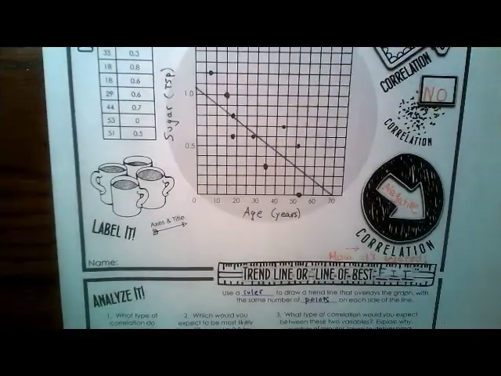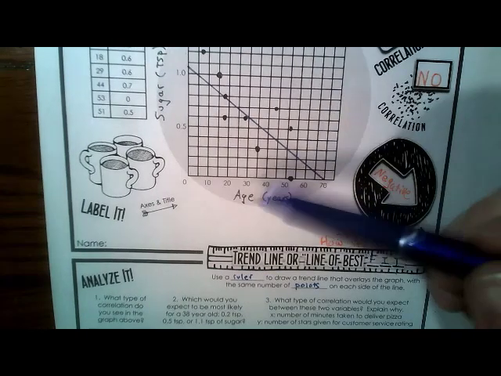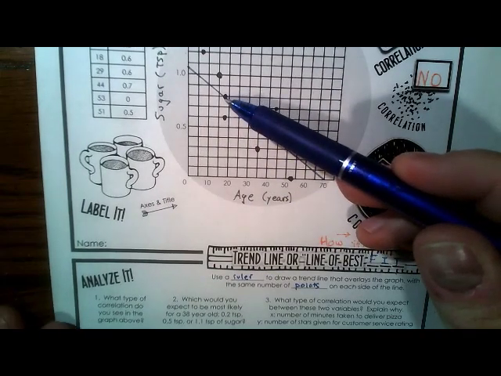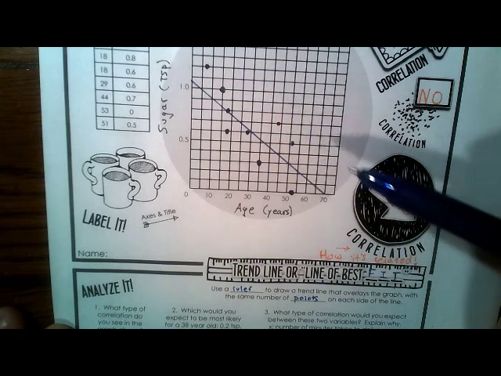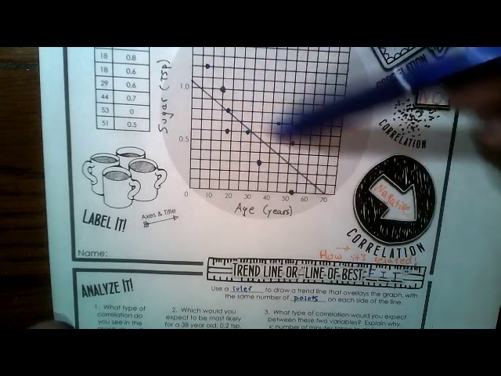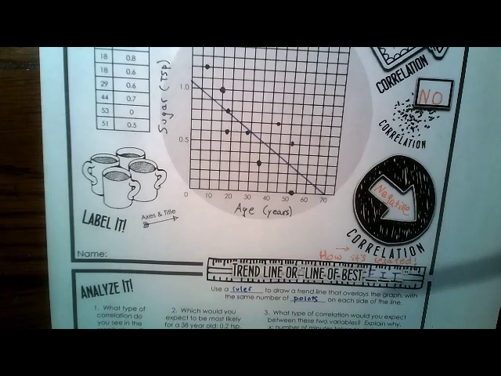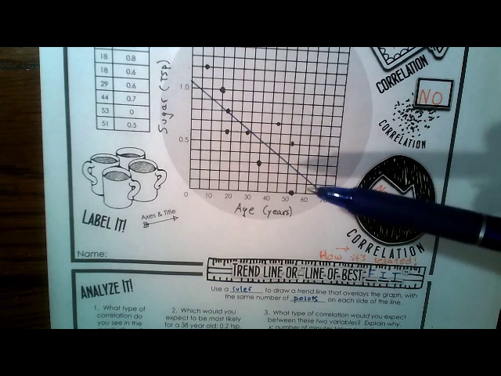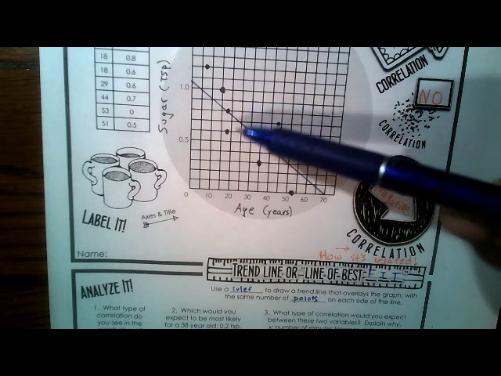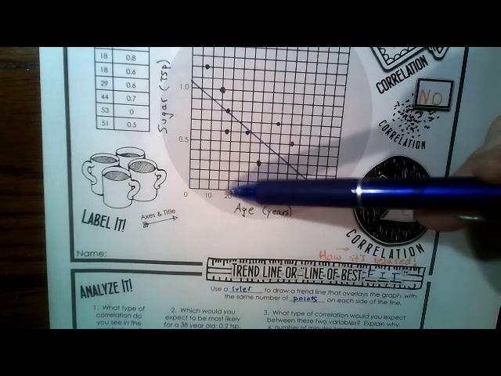So here's my trend line in blue. You can notice that I put it right on this point here and I've got 4 below and 4 above. So my line roughly goes through the middle of the data, which is a pretty good representation of the data points. And this is really nice because using your trend line, you can actually estimate someone that's 20 years old.